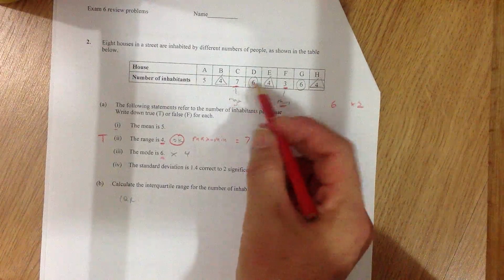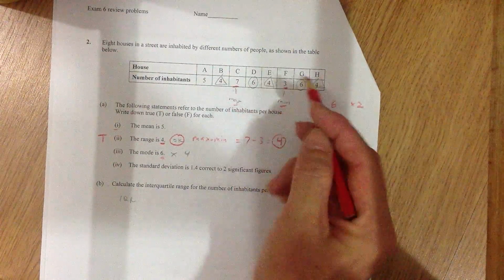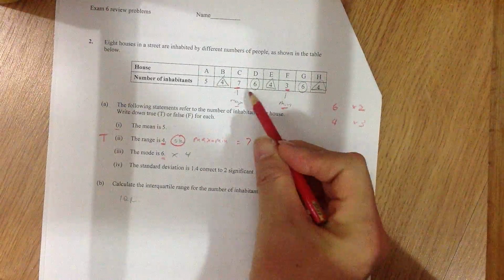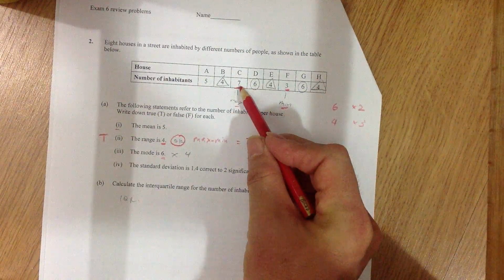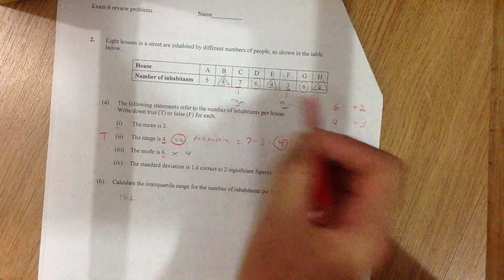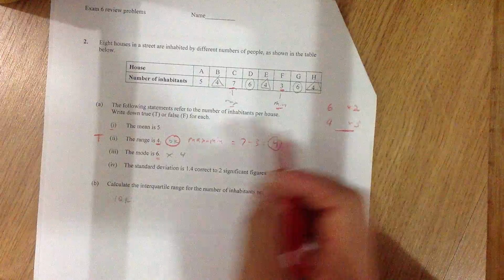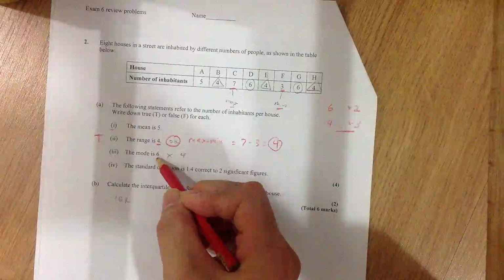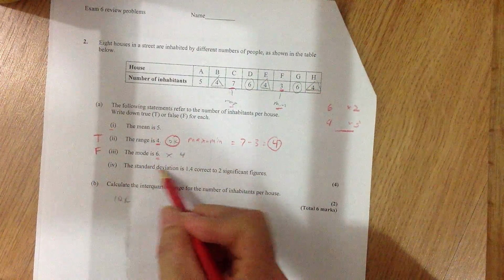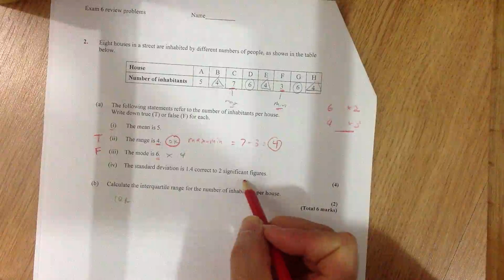Any others that recur frequently? Well, there are 4's. Look, there are 3 4's. Anything else? Looks like for 7 there's only 1, for 3 there's only 1, and for 5 there's only 1. So it's either 6 or 4, and 4 has 3, so the mode looks like it's 4. Uh-oh, they said the mode is 6, so that would be false. Standard deviation is 1.4, correct to 2 significant figures.